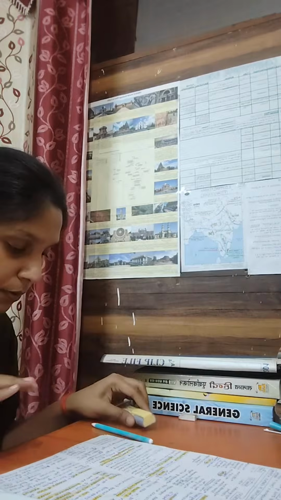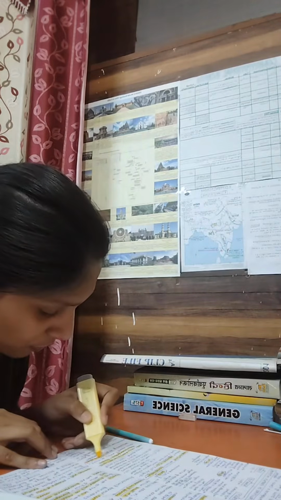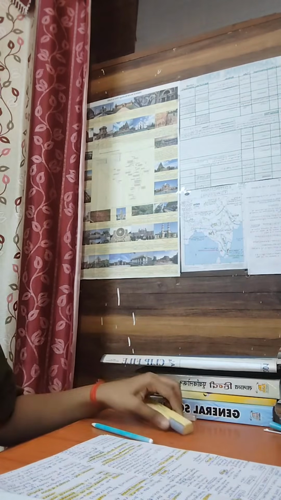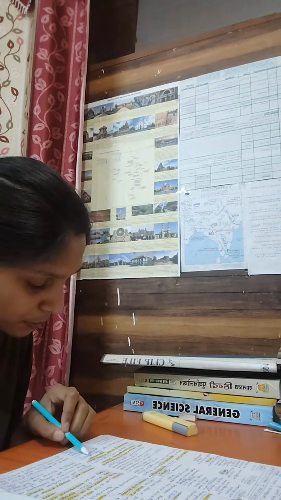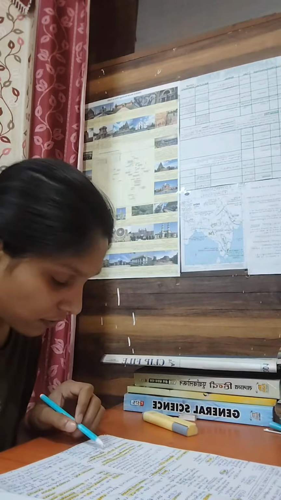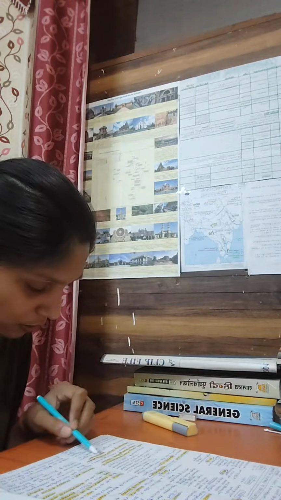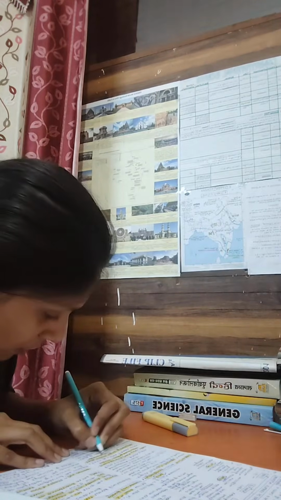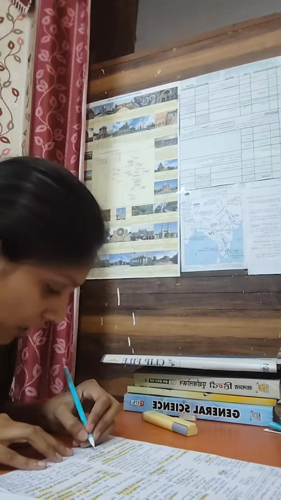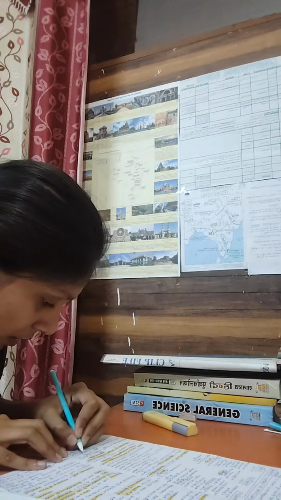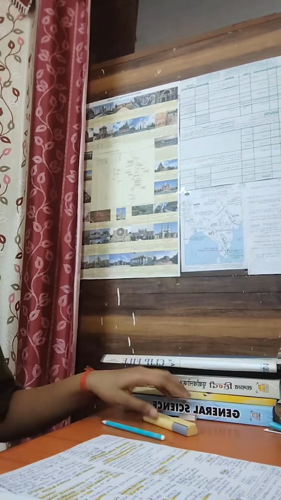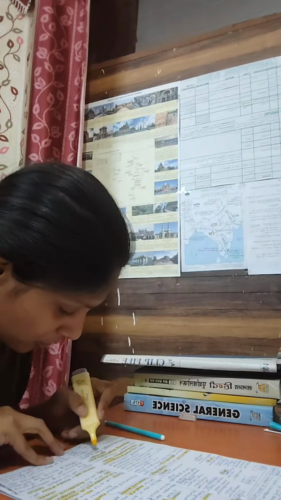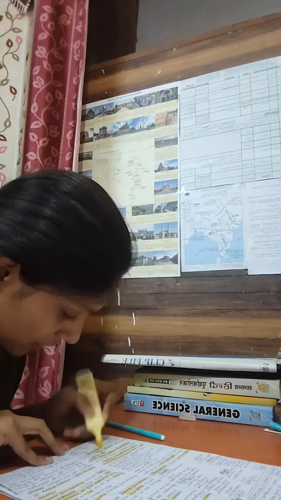The study of the lower layers of the atmosphere is known as meteorology. And if we study the upper layers of the atmosphere, it is known as aerology.